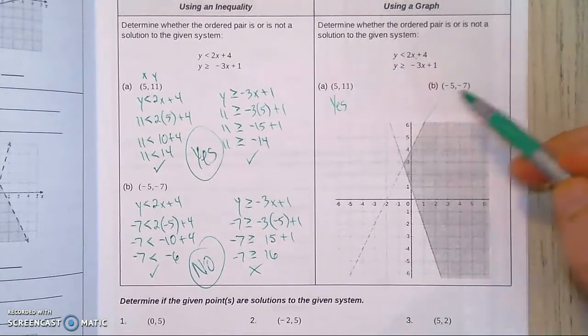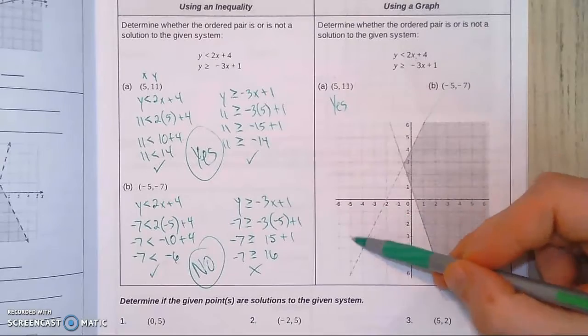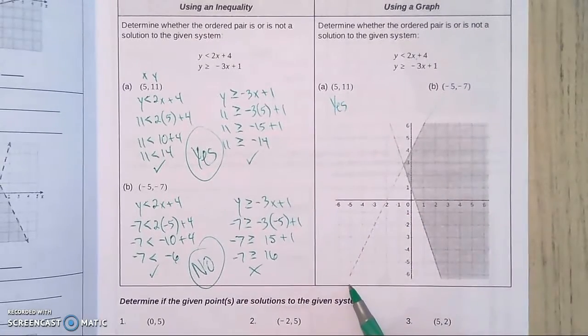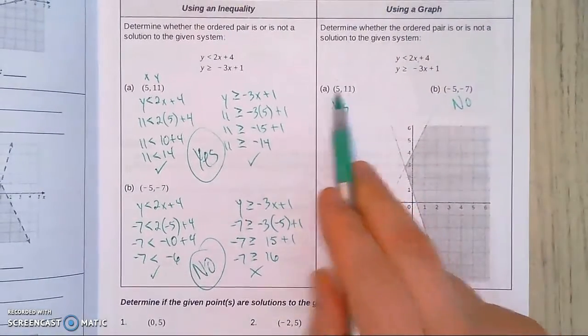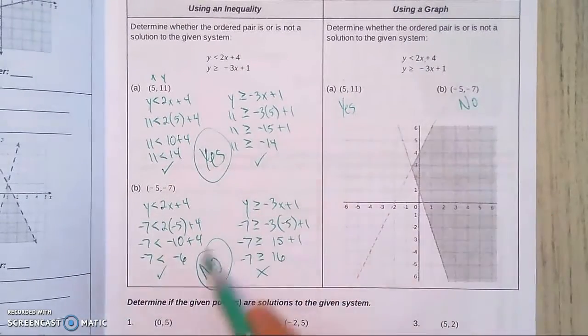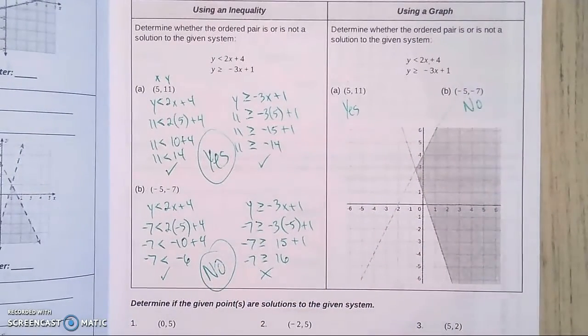Now, left 5, down 7. When I go left 5, down 7, it's clear, even though I'm off the graph, I'm nowhere near that shaded region. And that's a no. So you see, we still get 5, 11 as a yes. We still get negative 5, negative 7 as a no.